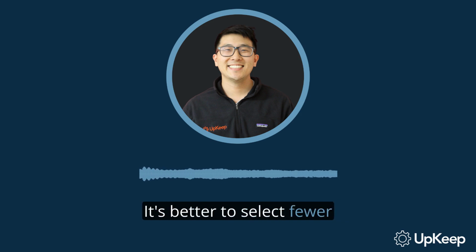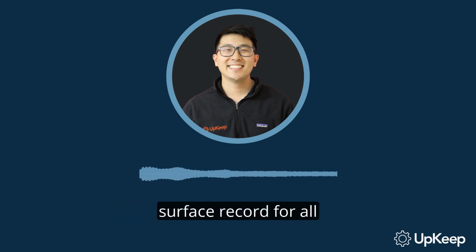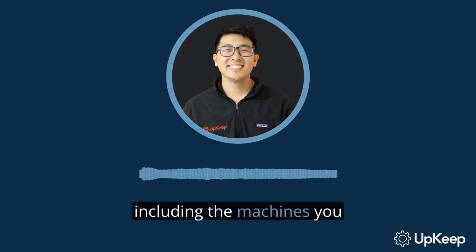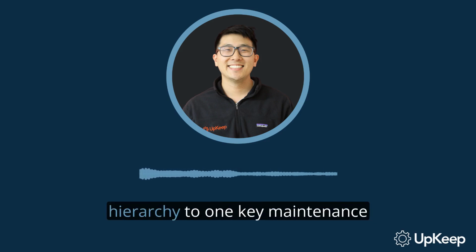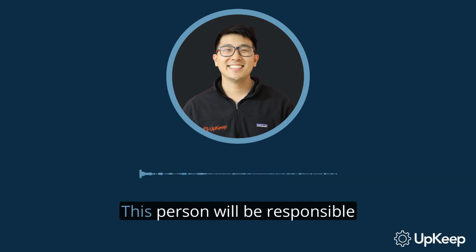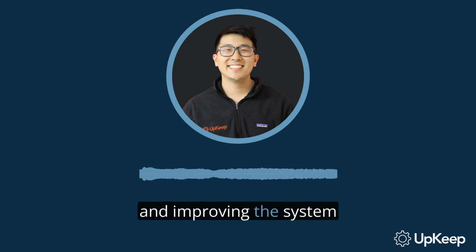It's better to select fewer machines with more details about each component than to have a surface record for all of your equipment, including the machines you rarely use. Finally, assign ownership of the hierarchy to one key maintenance supervisor. This person will be responsible for auditing, modifying, and improving the system over time.